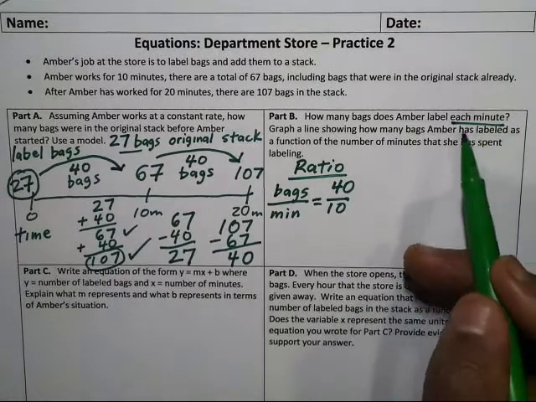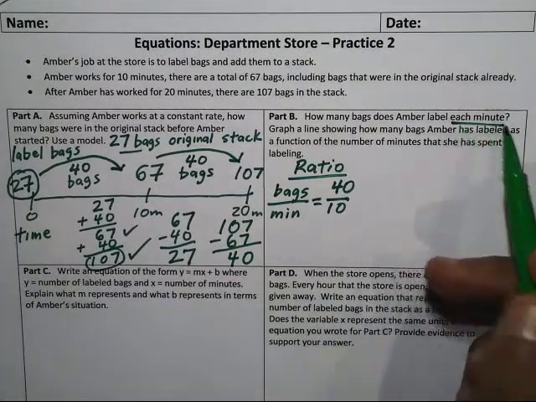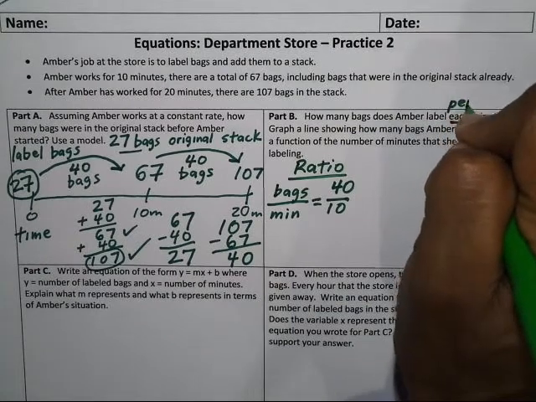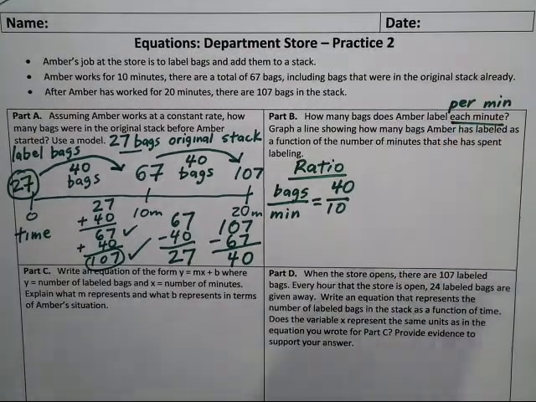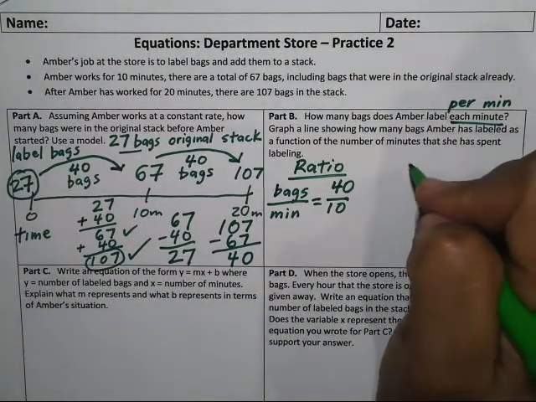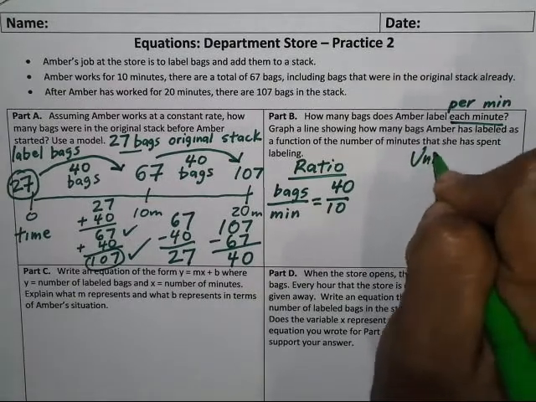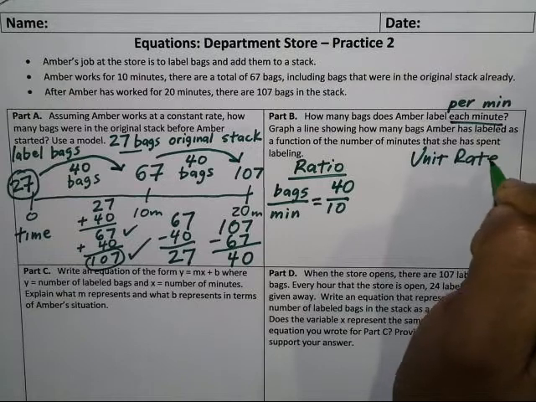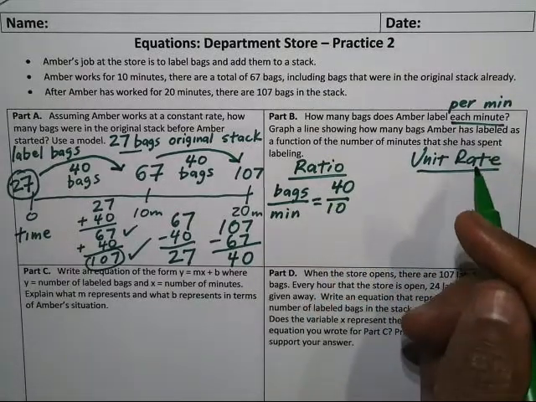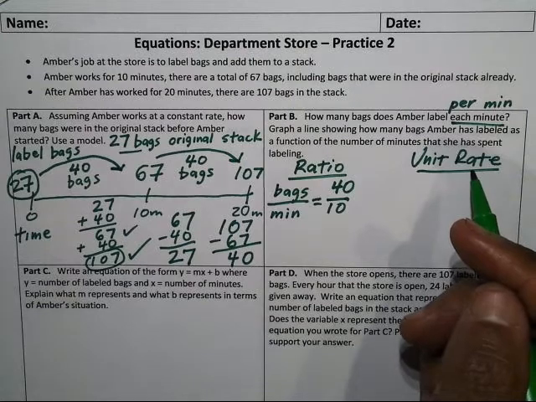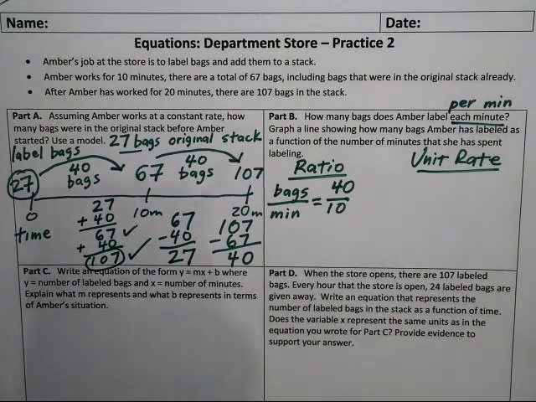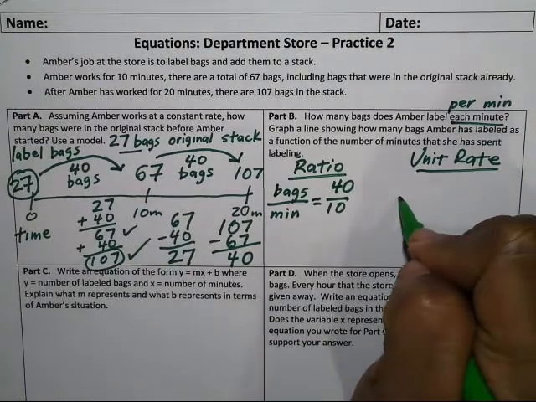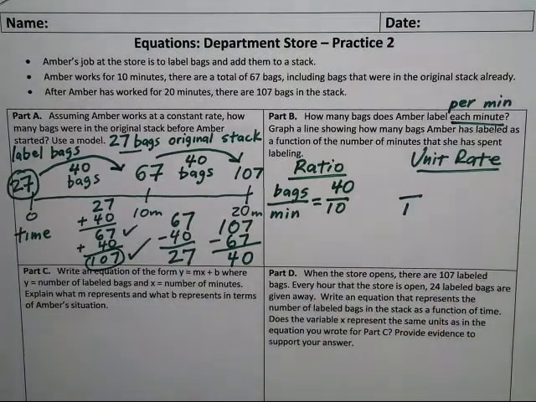Okay, but they're not asking for 10 minutes, they're asking for each minute, which is the same thing as per minute. And when we're talking about per minute, we're talking about unit rate. So they basically want you to convert a ratio to a unit rate. So we remember a unit rate is a comparison between two numbers where the denominator is equal to 1. Okay, so we want our denominator to equal 1.